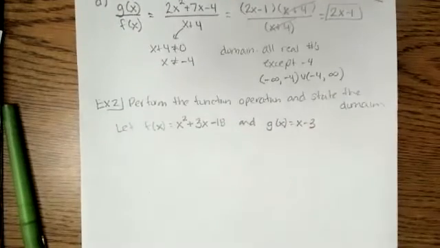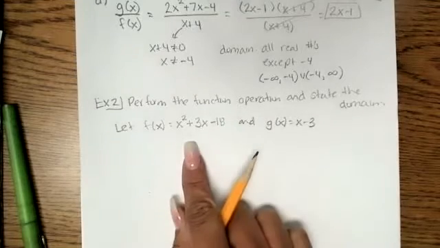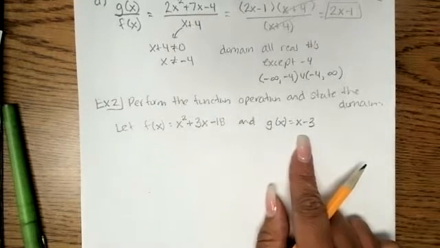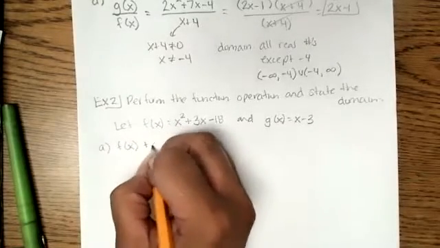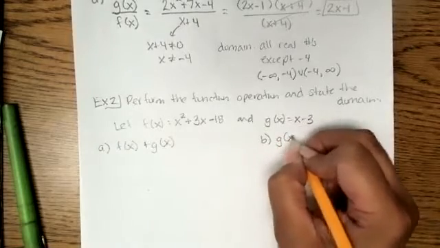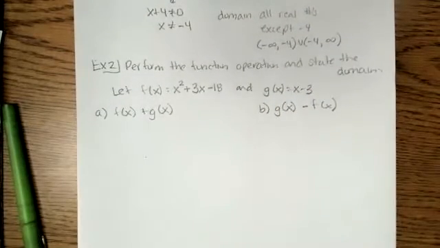All right, just like in example 1, we are using different functions now. I want you to perform the operations and state the domain. We're going to let f of x equal x squared plus 3x minus 18, and g of x equals x minus 3. Go ahead and pause and try to solve these and make sure that your answer matches.